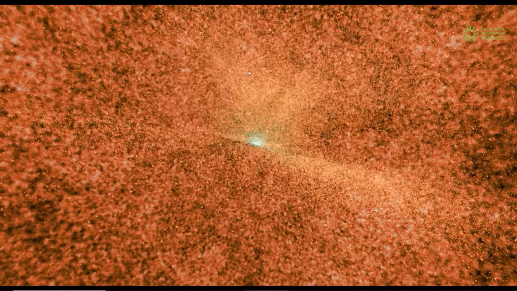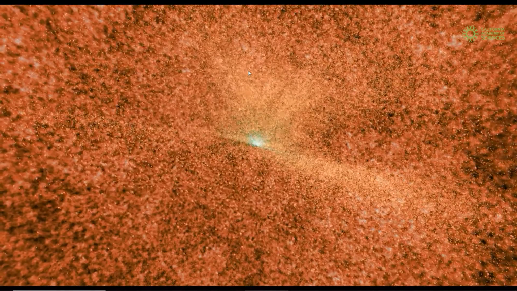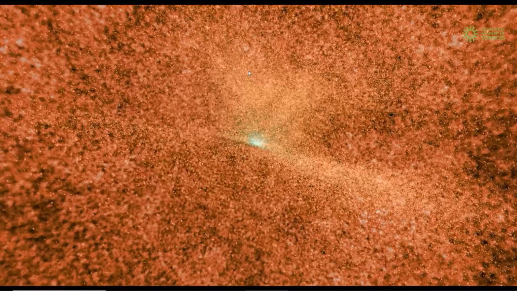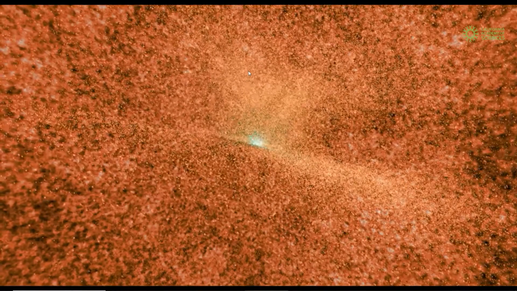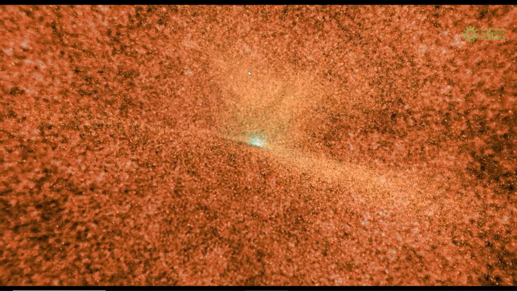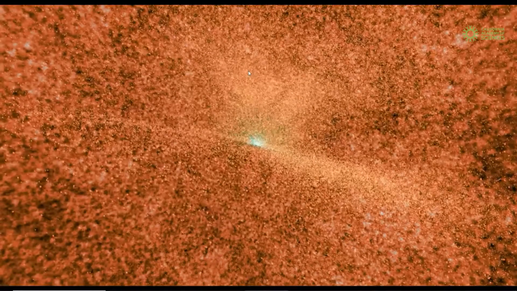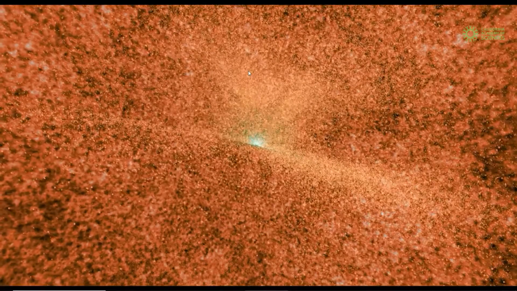And if you're keeping track, 13.8 billion years ago is about when the Big Bang occurred. This light was created maybe a couple 100,000 years later, and this light is still traveling through the universe today.